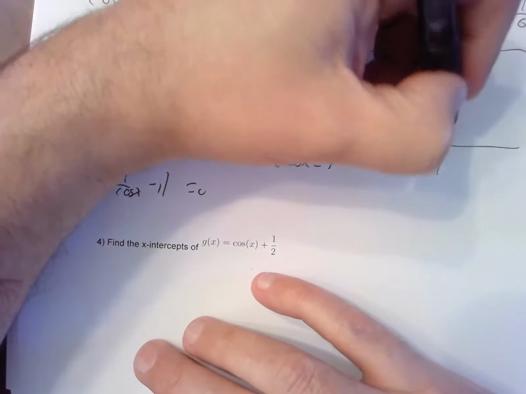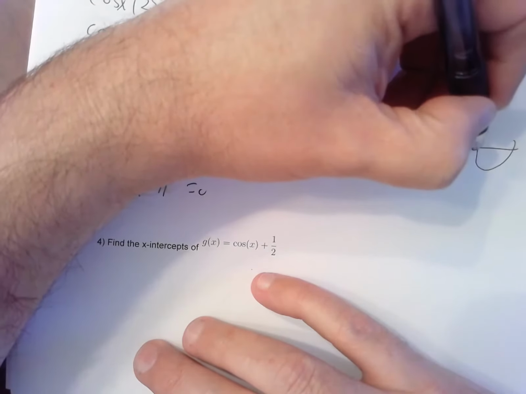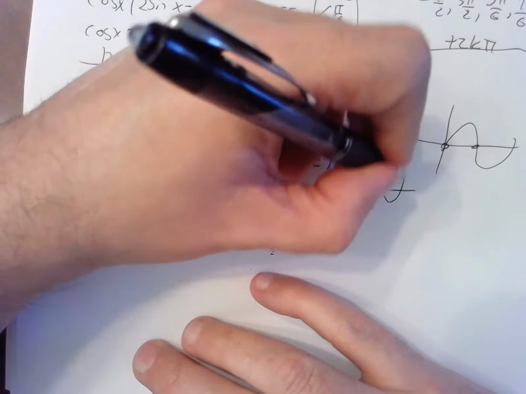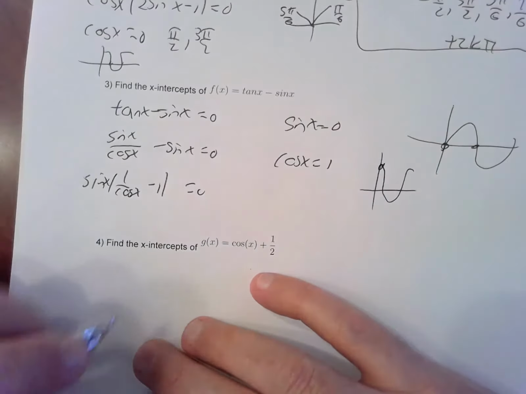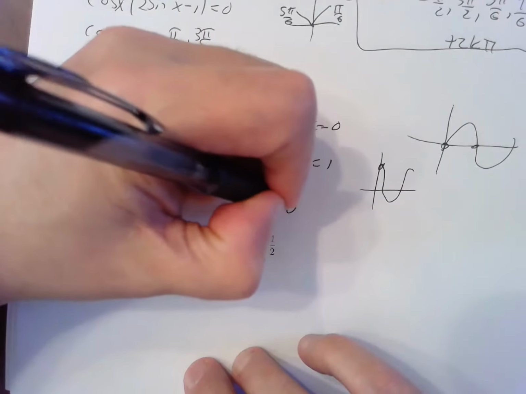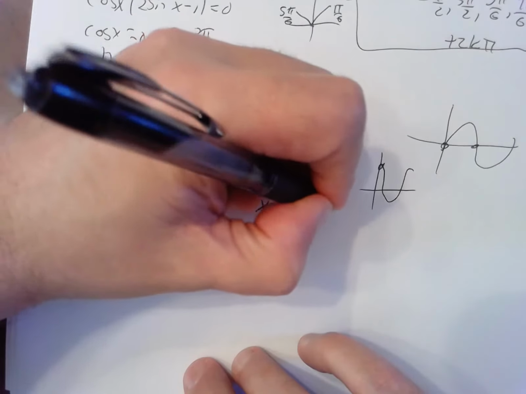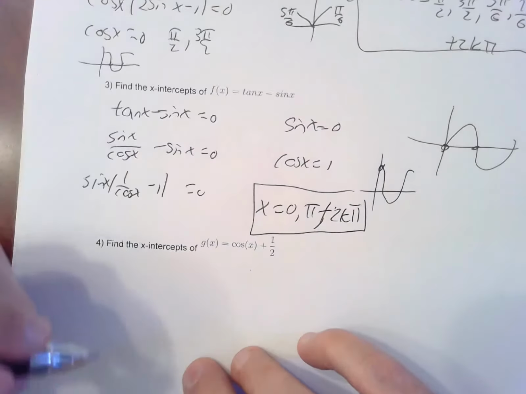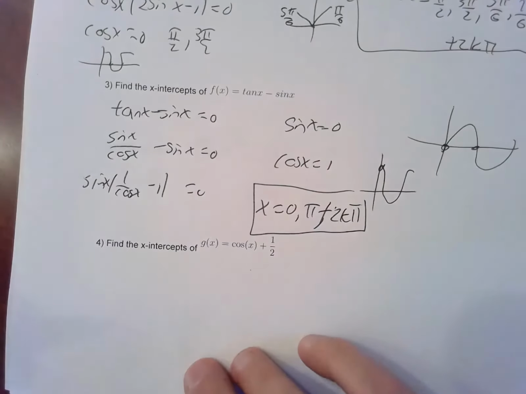So where does sine equal 0? At 0 and pi. Where does cosine equal 1? At 0. So we get 0 and pi plus 2k pi. It's just an ugly plus. It's a plus sign.